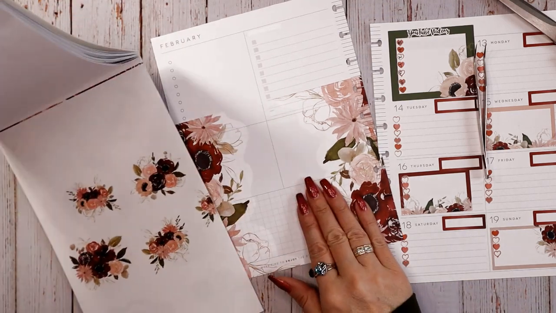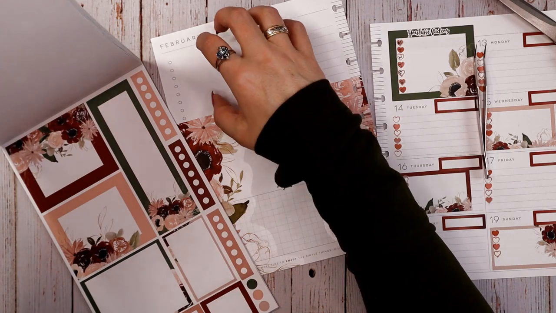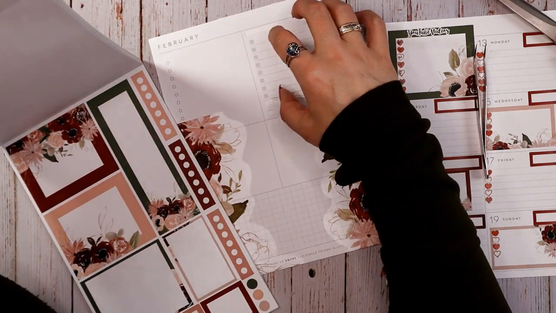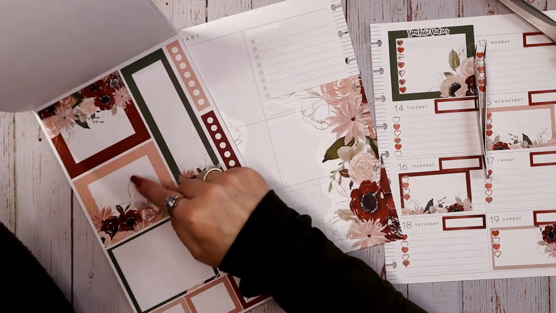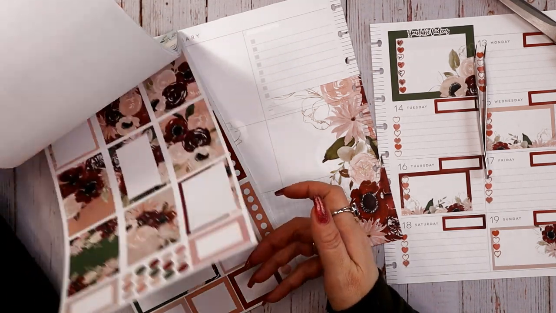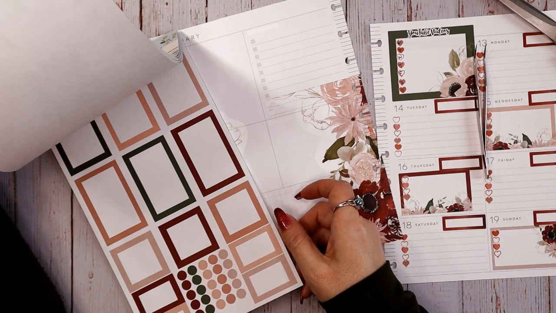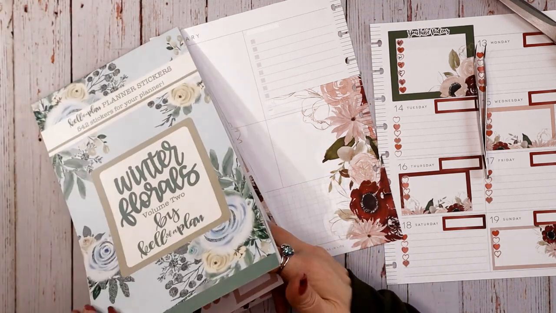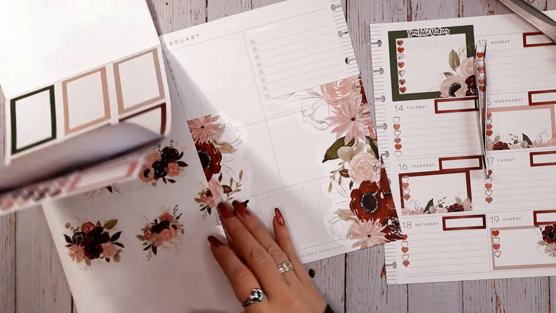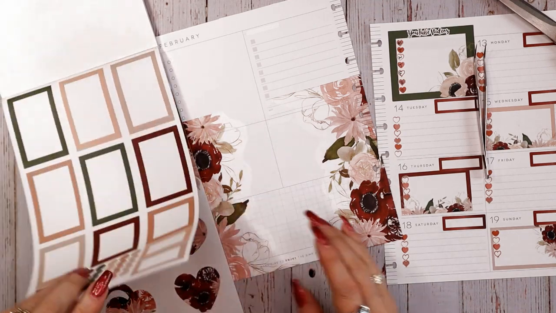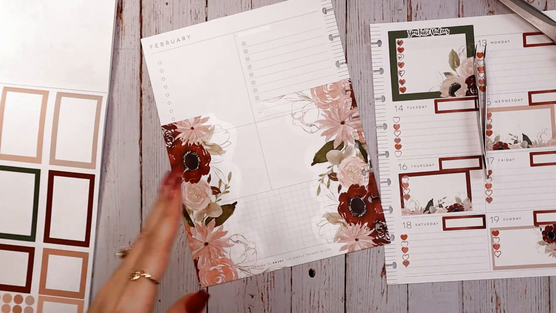So let's see then what I could go ahead and put a couple of big box stickers on here. It's going to have to be those that don't have a whole lot of deco on them. So she doesn't really have big plain box stickers. Let's look in here.